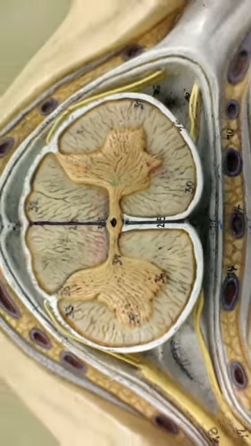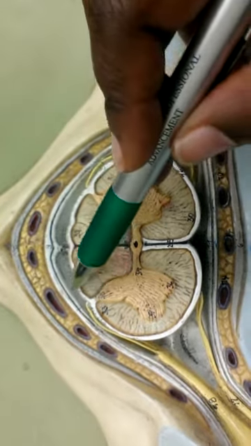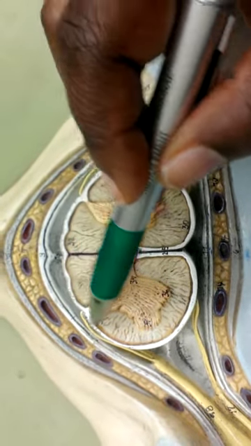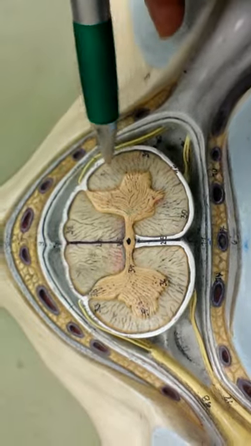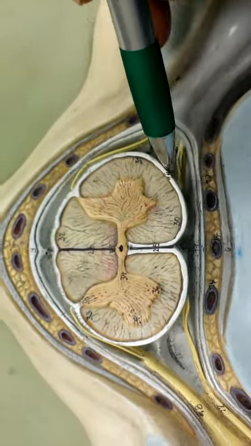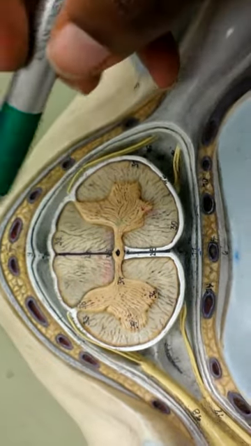Yep. And so the thing that's that white, oh, I have one more structure to name. But this whole entire thing is the Dura Mater, this white that surrounds the spinal cord. It's the Dura Mater.